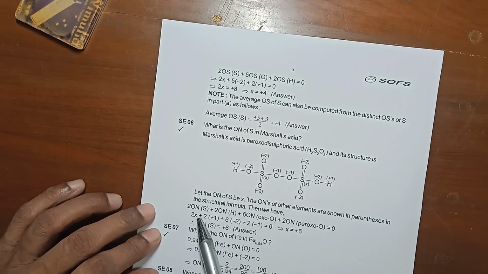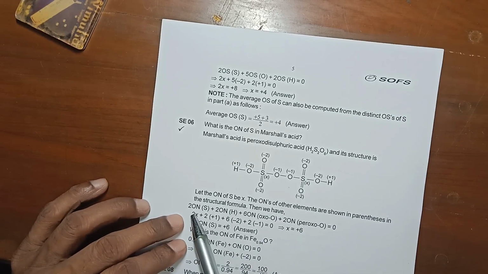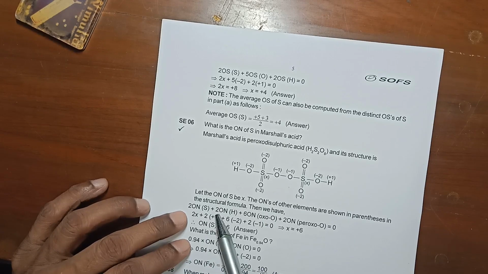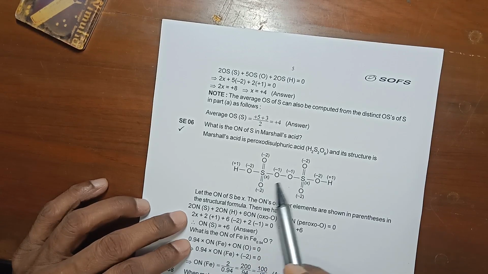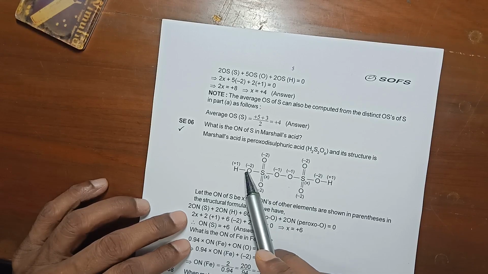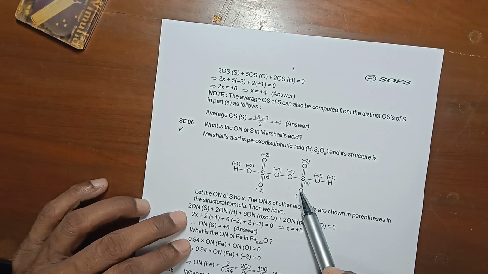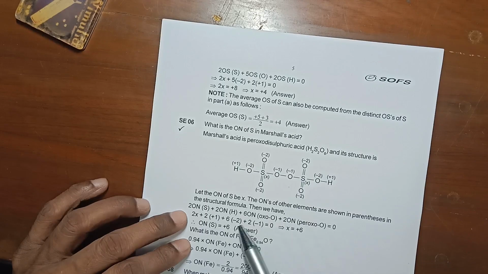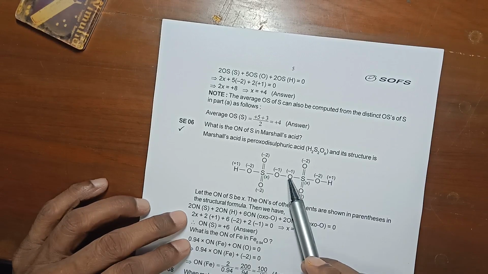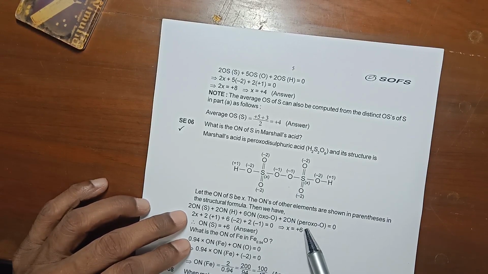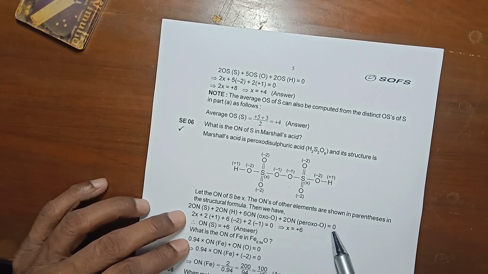So we can calculate, you see, 2 into oxidation number of sulfur, plus 2 into oxidation number of hydrogen, plus how many oxygen from oxo linkage, 1, 2, 3, 4, 5, 6. So 6 into oxidation number of oxo, the oxo means -2, plus 2 into oxidation number of peroxo linkage is equal to 0.